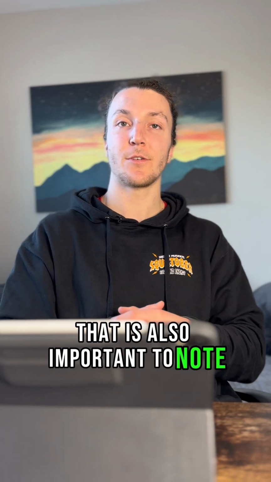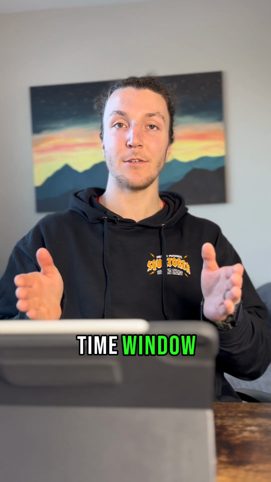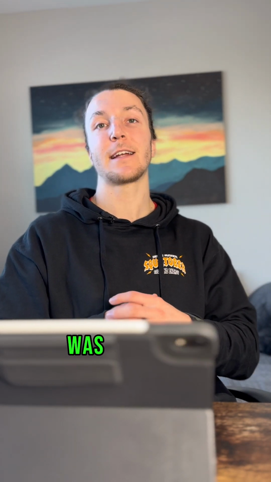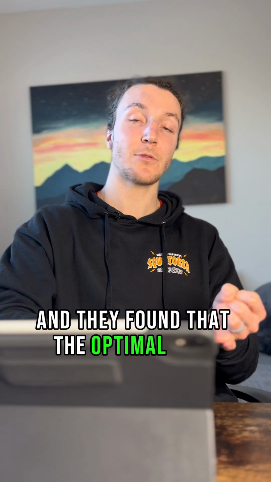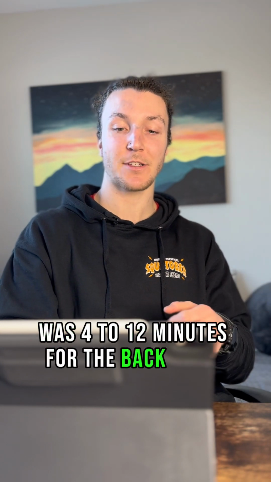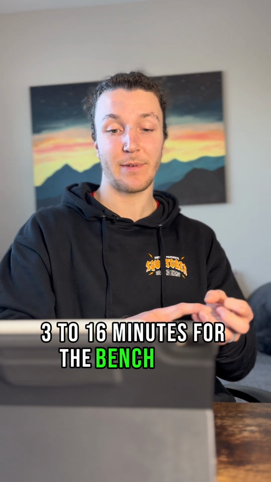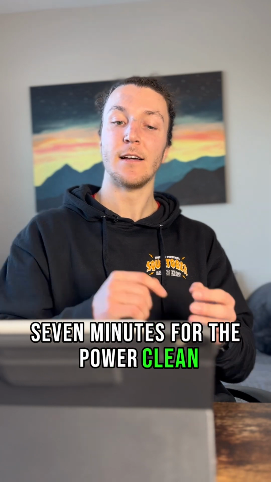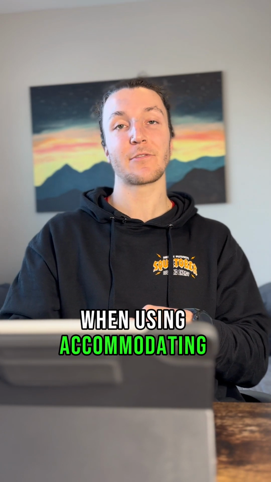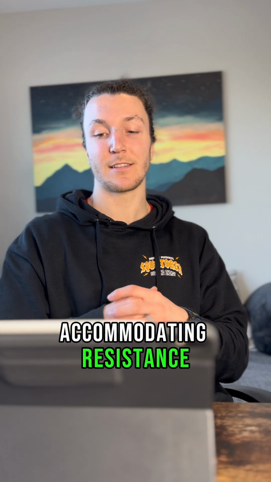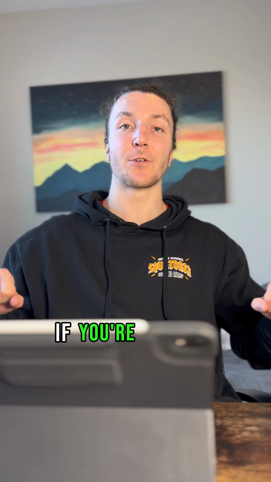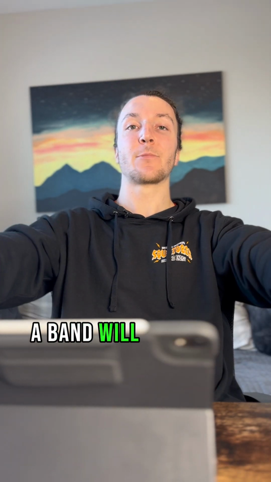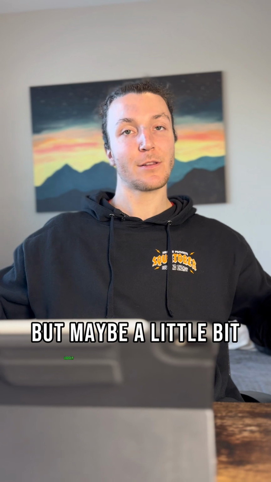It is also important to note that the optimal time window may differ between exercises. For example, one study I looked at analyzed different exercises and the potentiation effect, and they found that the optimal time window was 4 to 12 minutes for the back squat, 3 to 16 minutes for the bench press, 7 minutes for the power clean, and 90 seconds when using accommodating resistance. Examples of accommodating resistance are bands and chains, things that change weight as you go. For example, if you're doing a bench press and you're pushing a band, it'll be really tight at the top, but maybe a little bit looser at the bottom.